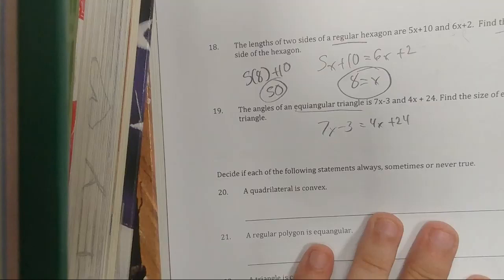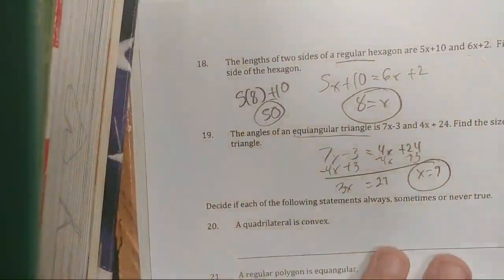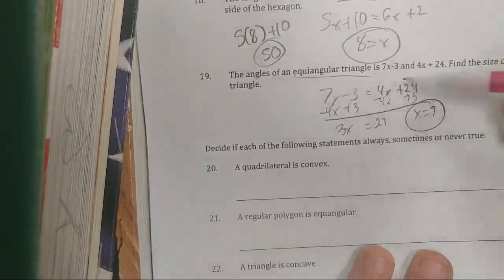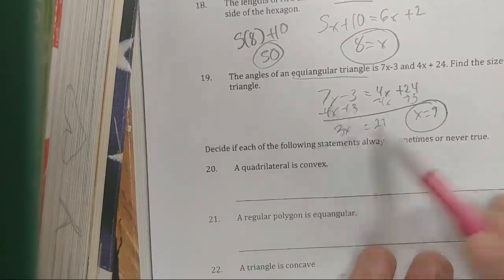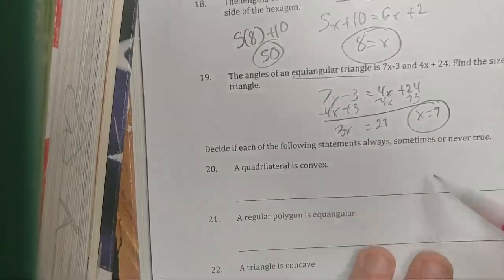So minus 4x on both sides, 3x plus 3, that's 27. X equals 9. I think the camera froze, so I'm just going to go over one this time. You set them equal to each other, then you solve. So you got x equals 9.